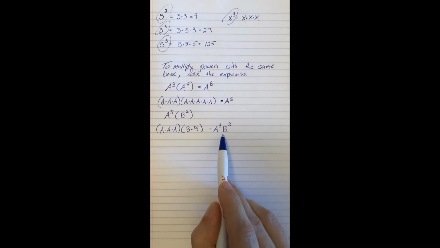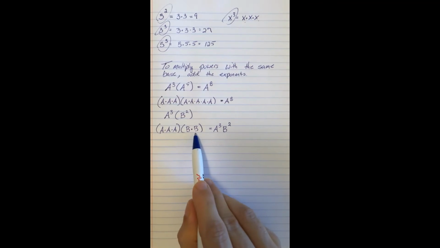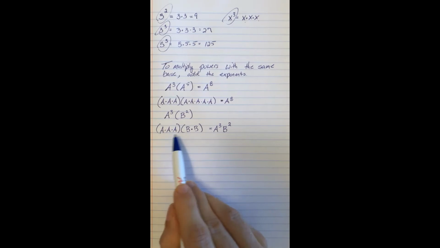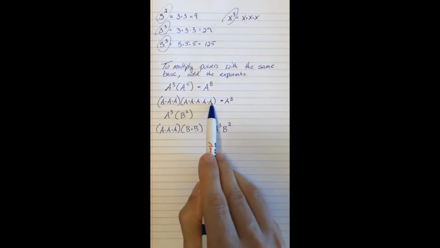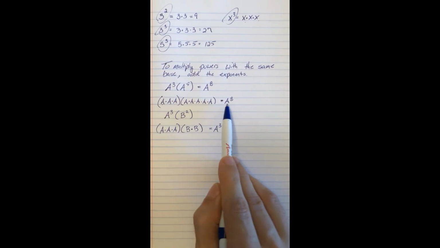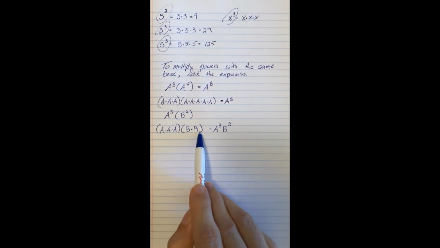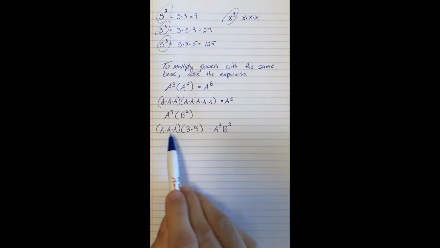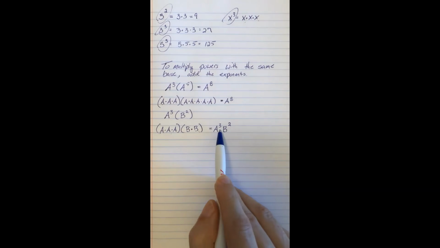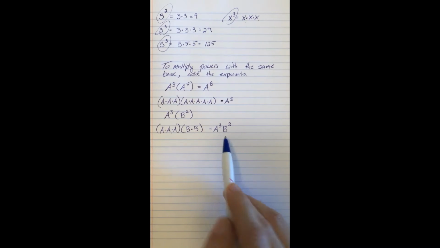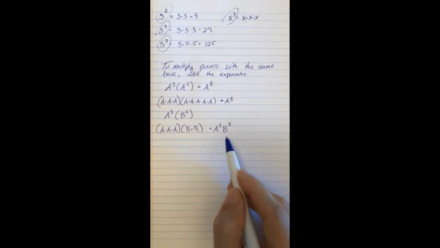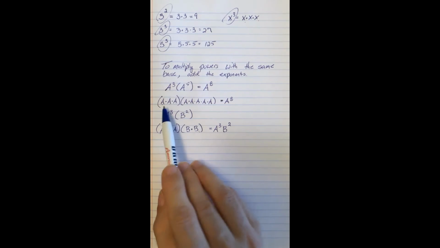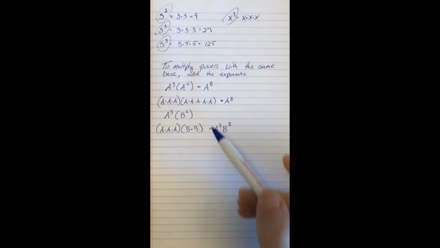So here, notice that nothing could combine because these bases are different. If these were all a's, like in this example here, I could say, all right, there's 8 of them, a to the 8th. But because the bases are different, I can't say that I have 5 a's or 5 b's. I have 3 a's and 2 b's in a multiplication problem. So that's as simplified as it can get. In other words, you can only add the exponents when the bases are the same. See the difference between these two examples?